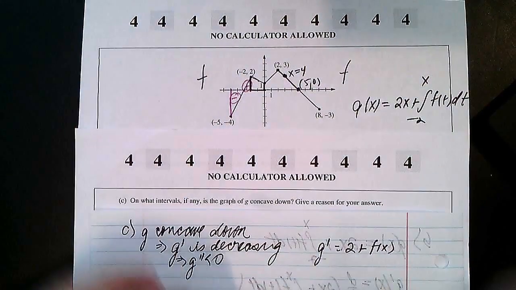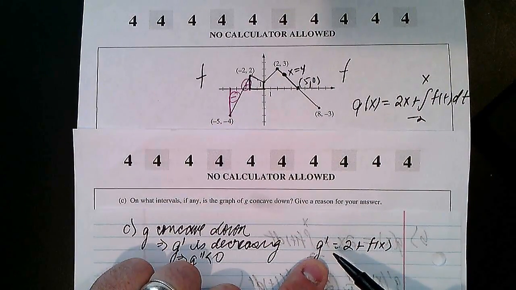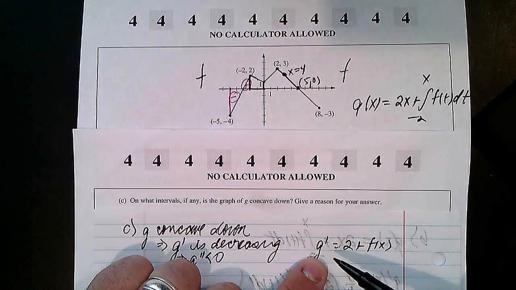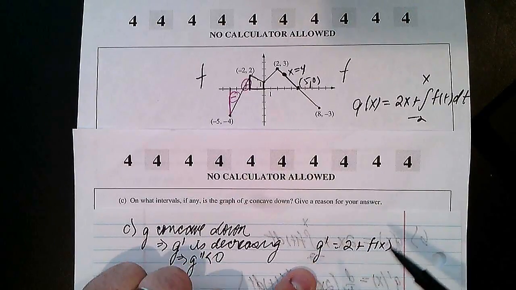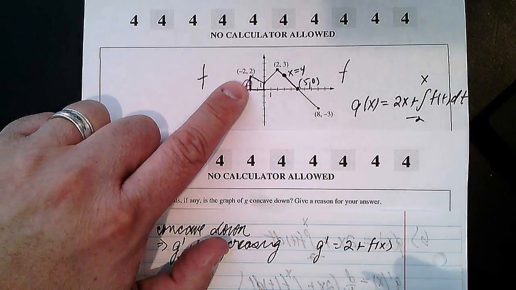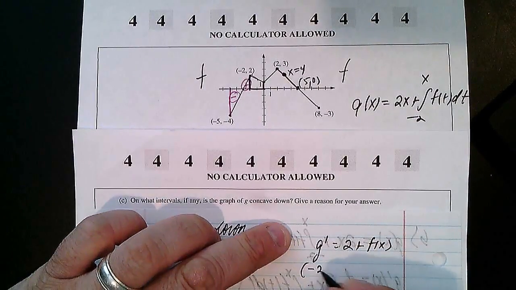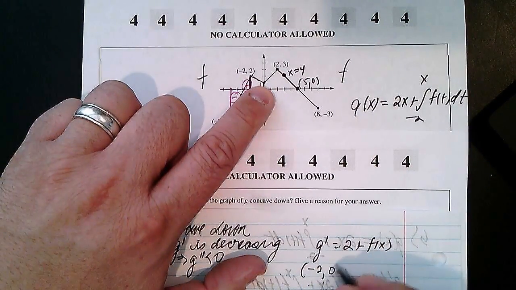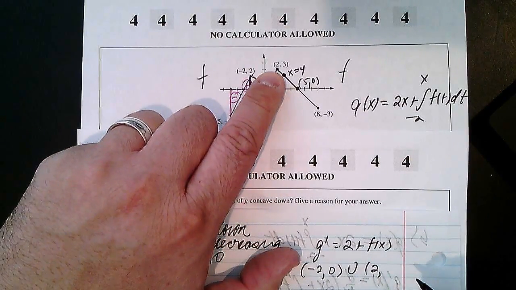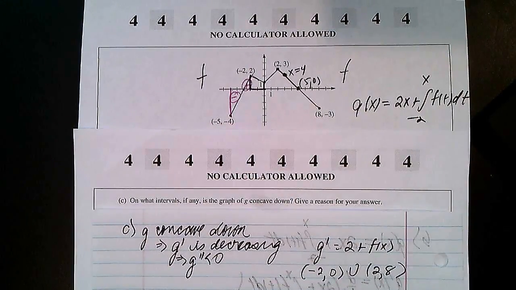So wherever f is decreasing, g prime will also be decreasing. Wherever f is increasing, g prime will also be increasing. So where is g prime decreasing? I can see from the graph that we are decreasing from -2 until we get to 0. And then we start decreasing again at x equals 2, and we decrease all the way until 8.